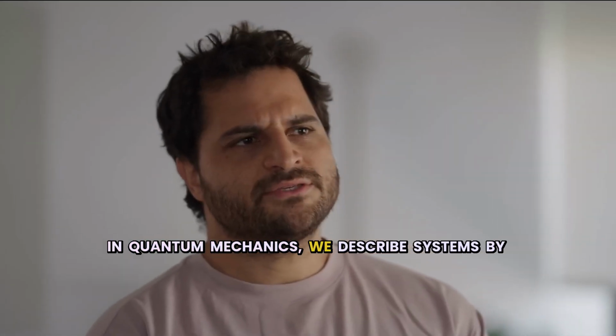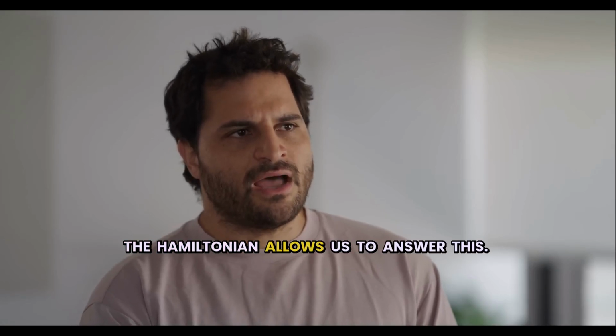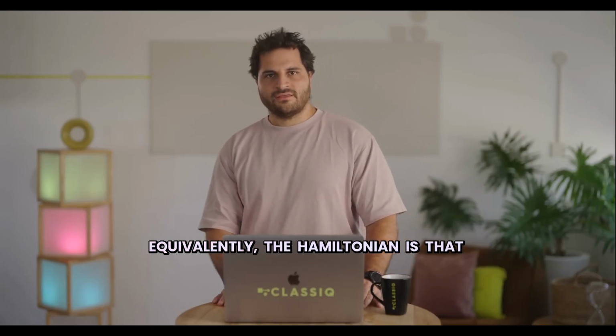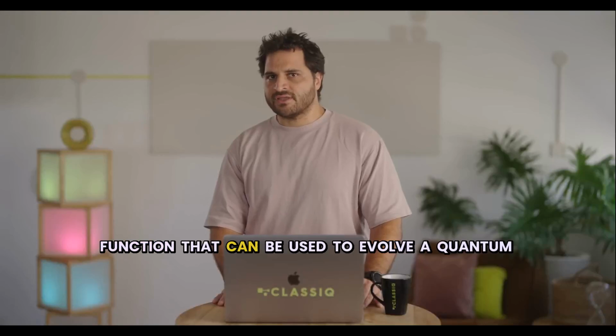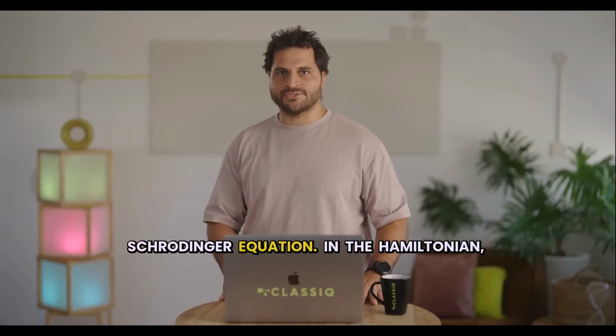In quantum mechanics, we describe systems by specifying a Hamiltonian. The Hamiltonian allows us to answer this question: for a given state, what is its energy? Equivalently, the Hamiltonian is that function that can be used to evolve a quantum state in time. It's all in the Schrödinger equation.